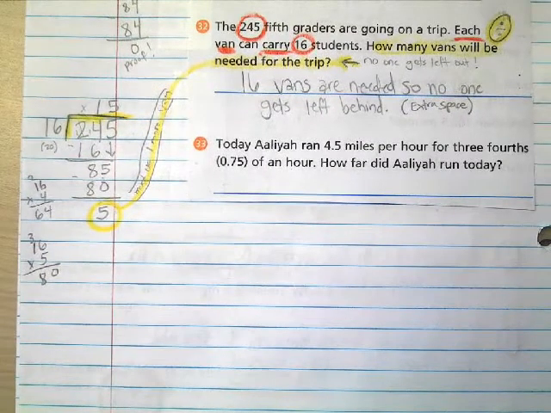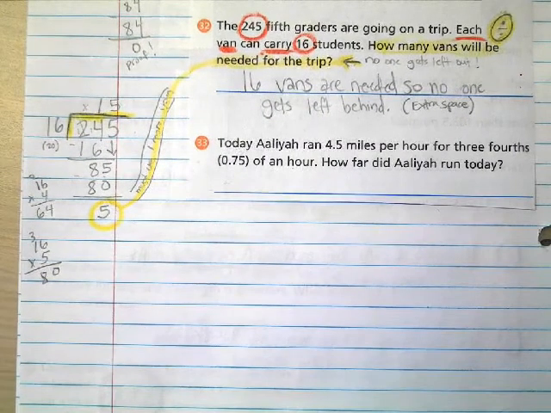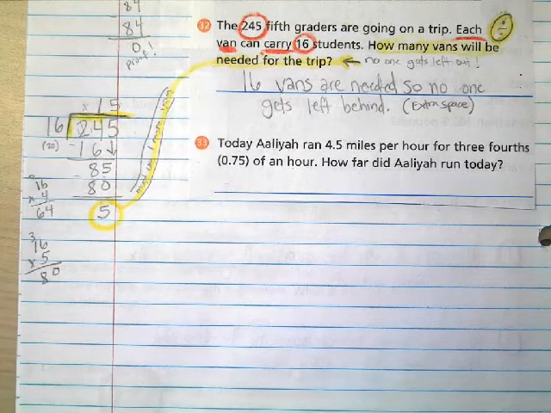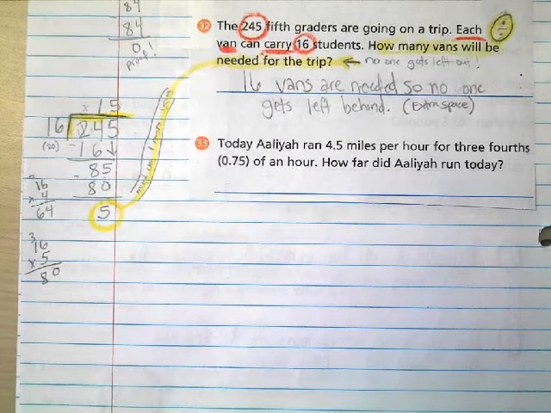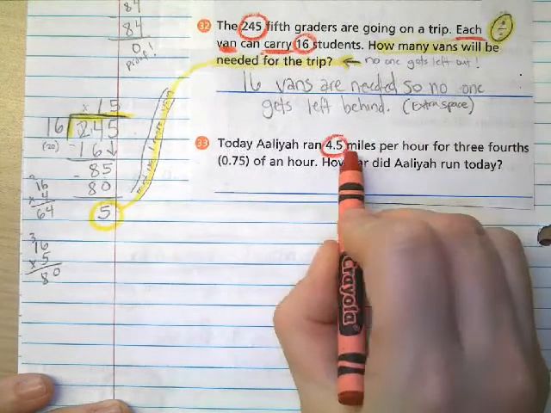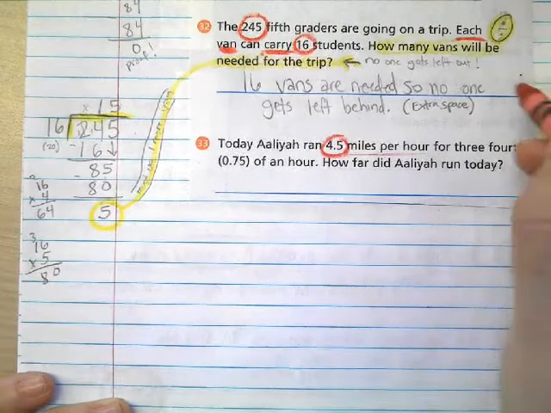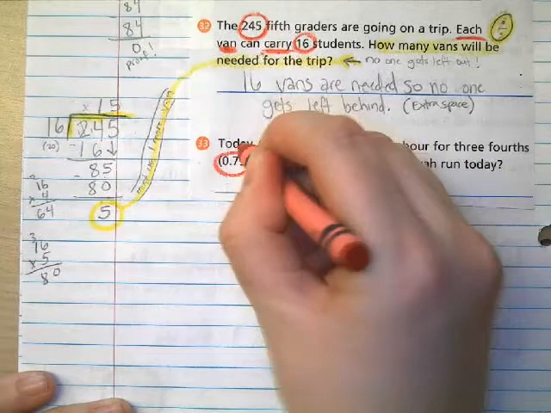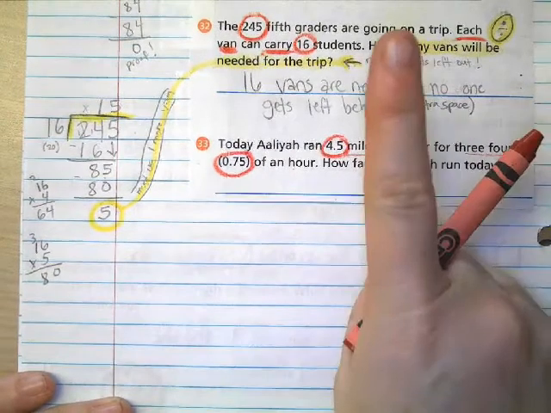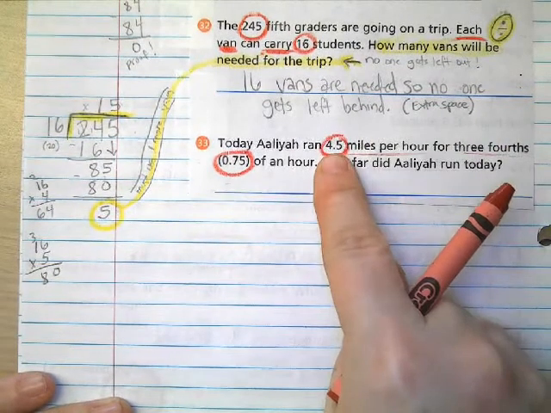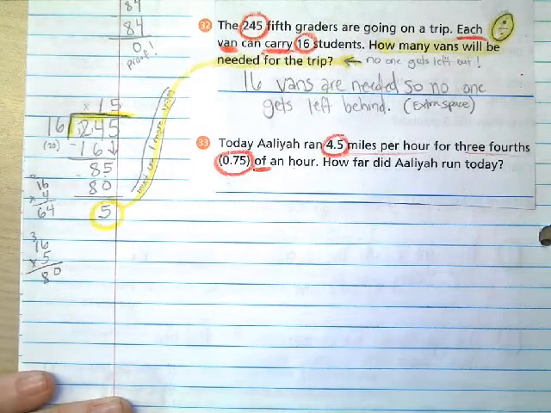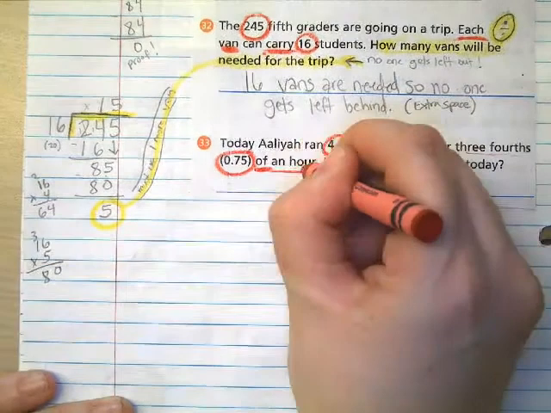All right, number 33. This is our last problem we're going to work on. You ready? Today, Aaliyah ran 4.5 miles per hour for 3/4 of an hour. How far did Aaliyah run today? Okay, this is interesting. So she ran 4.5 miles per hour. That's like how fast she was going. But she only did it for that amount of time, or 3/4 of an hour.